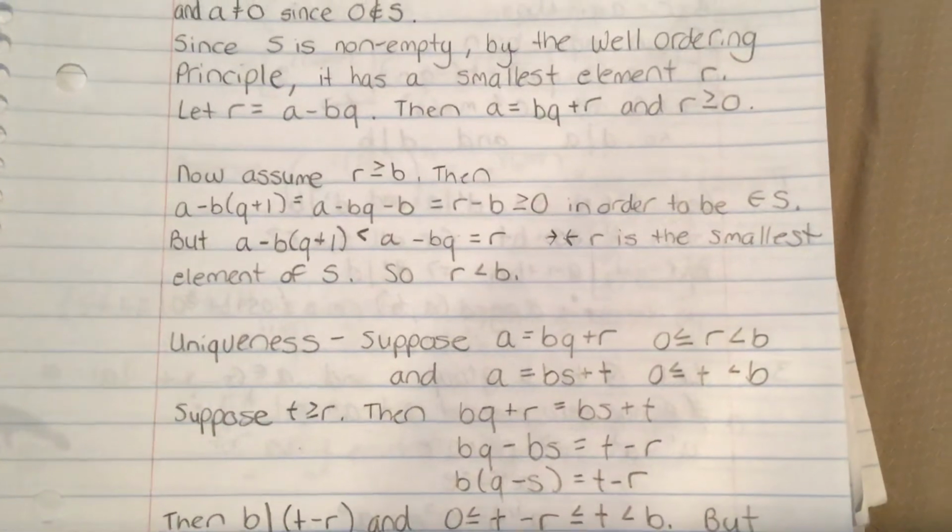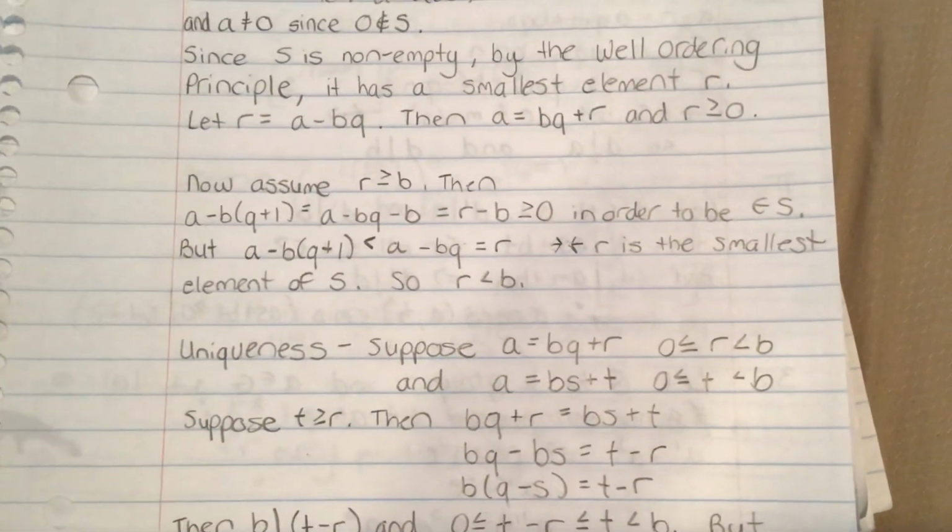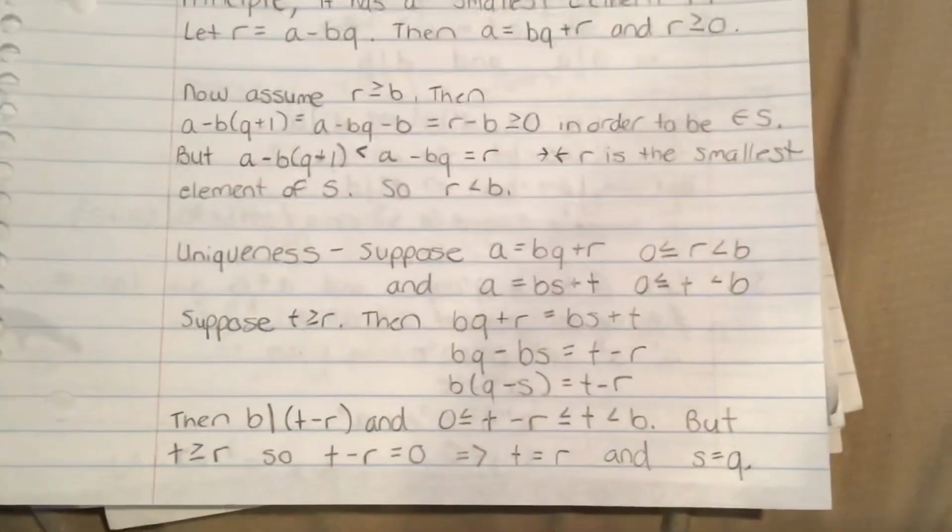So R has to be less than B. If it can't be greater than or equal to B, then it has to be less than.